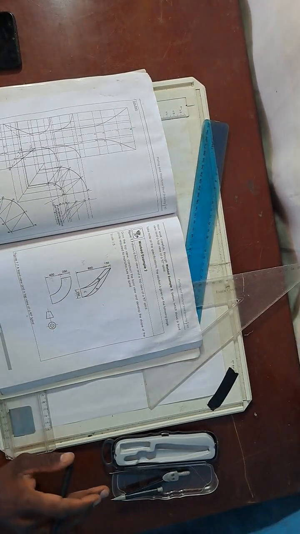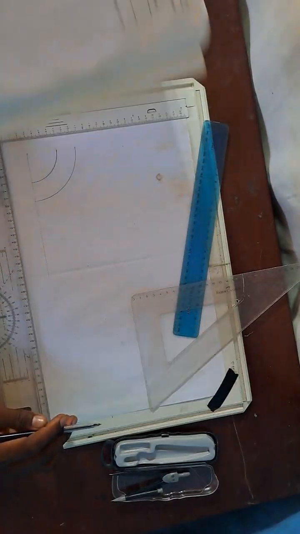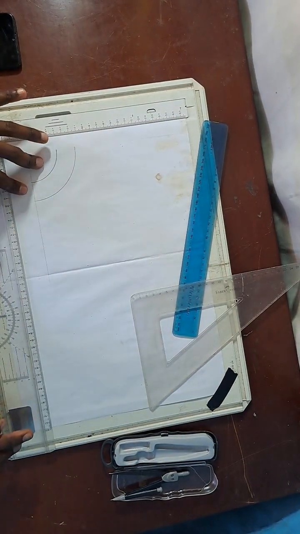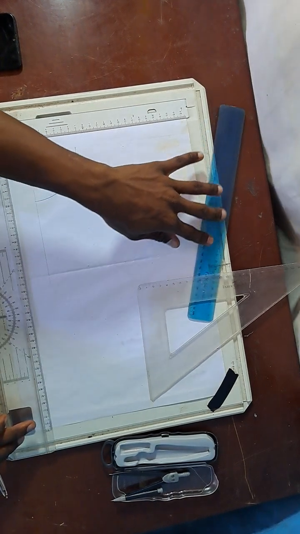Here is where you need to listen carefully and pay more attention. We're going to start by dividing this one into 9 equal pieces.